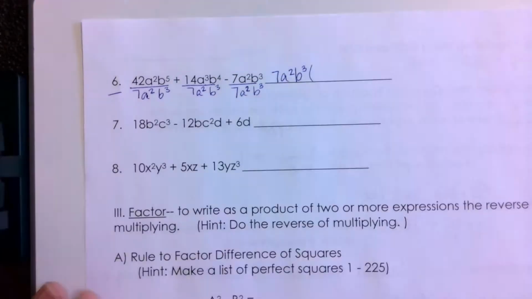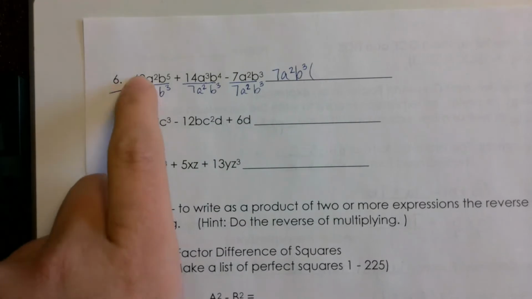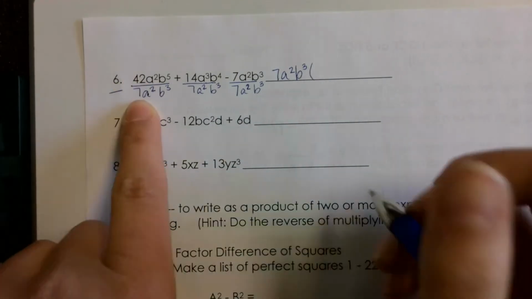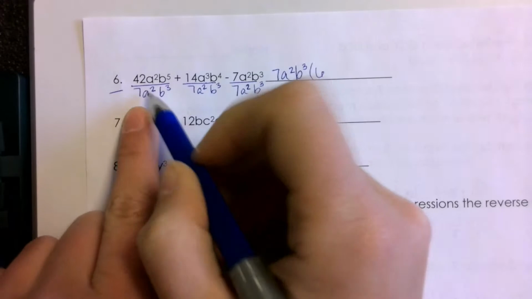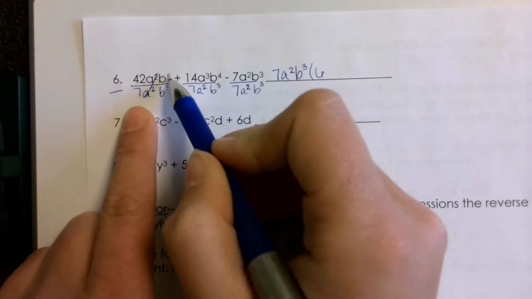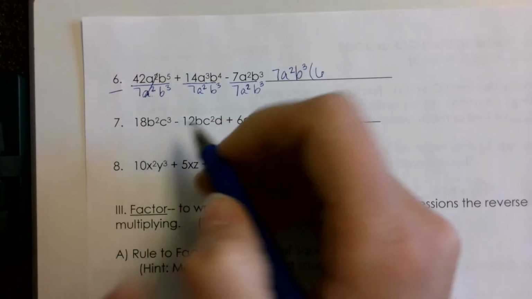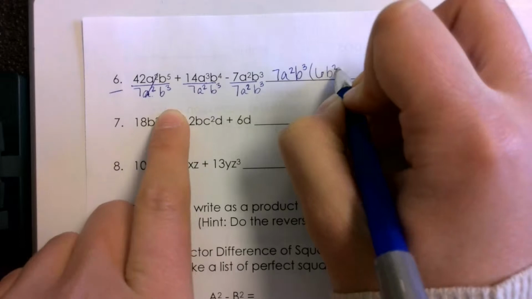Now we got to go do all our division. So 42 divided by 7, what do you get? 6. A squared divided by a squared? Cancel. B to the 5th over b to the 3rd. Can somebody grab the door, please? B to the 2nd, so b squared. That all right?